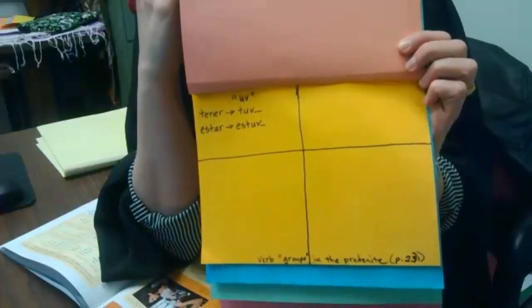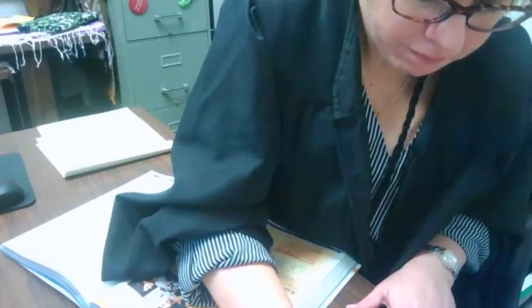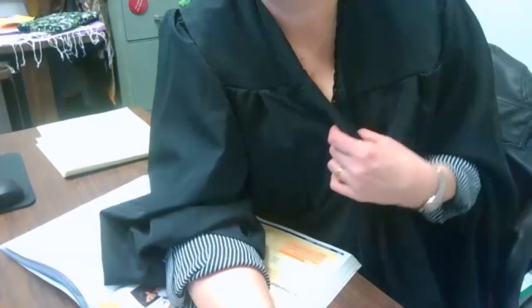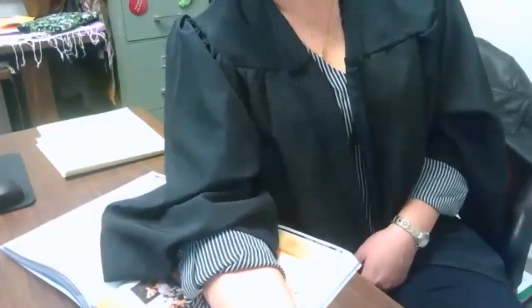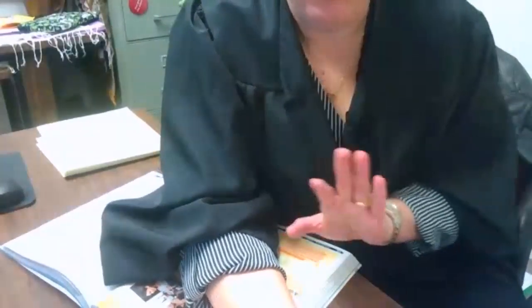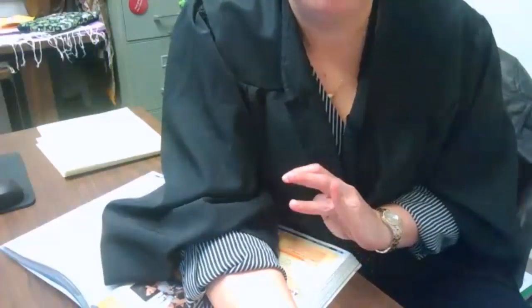Okay? And we have one more that the book gives you, and that is andar. Andar kind of means like to walk, or loosely speaking in some colloquial slang, Spanish speakers might use it like, does the car anda? Does it run? But it really means to walk.